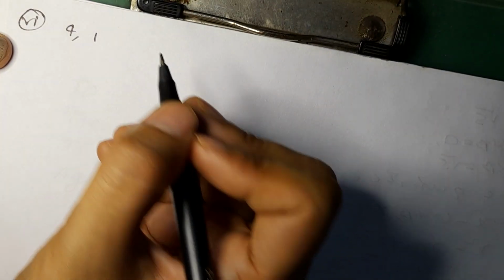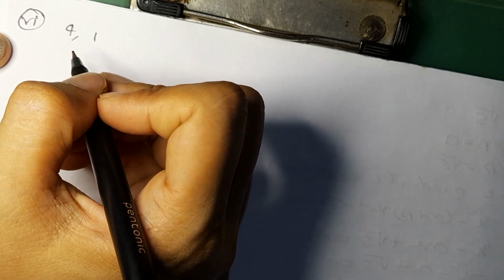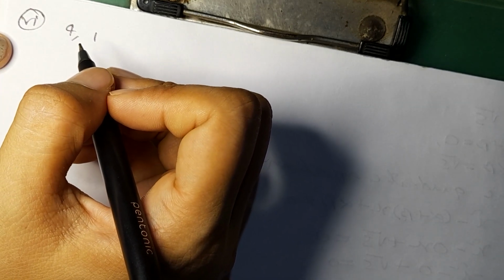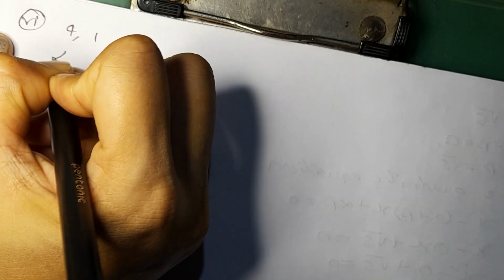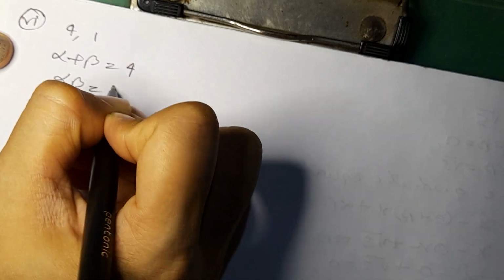We represent the sum of zeros by alpha plus beta, and the zeros by alpha and beta. So alpha plus beta is 4. This is the product. Always the first will be the sum and the second will be the product, because in the question the sum and the product are given. So the product, alpha into beta, is equal to 1.